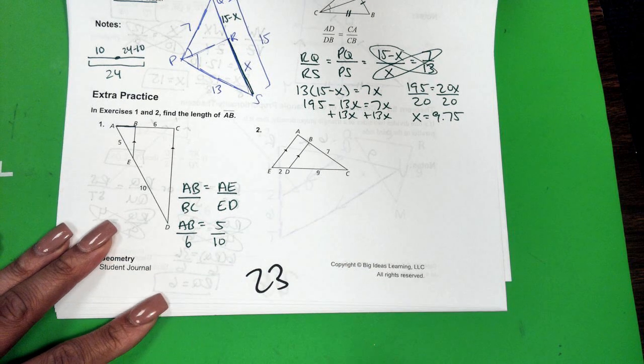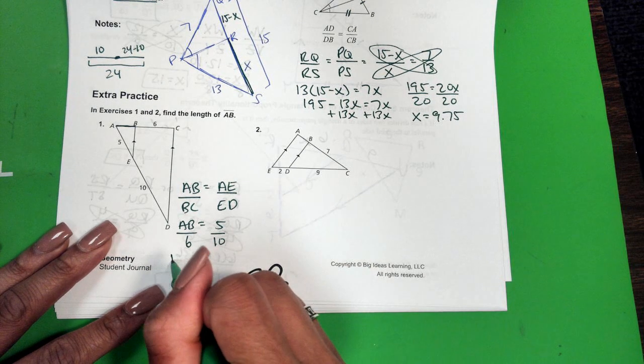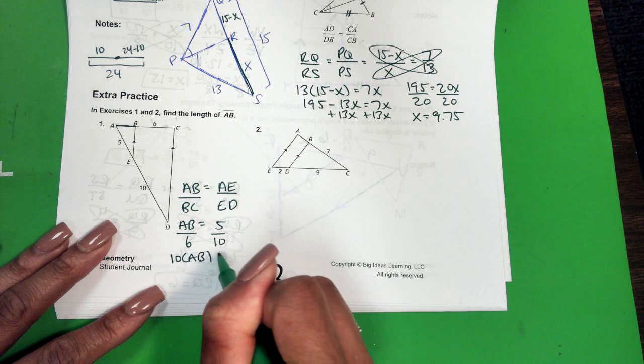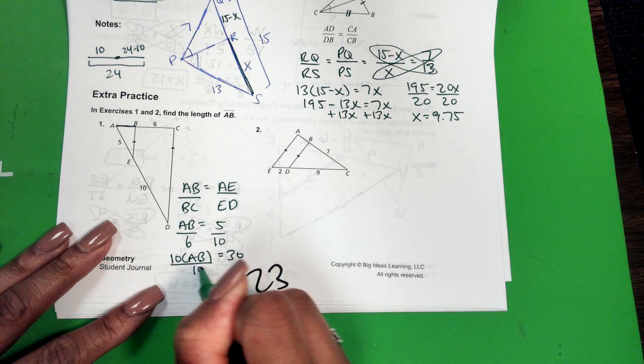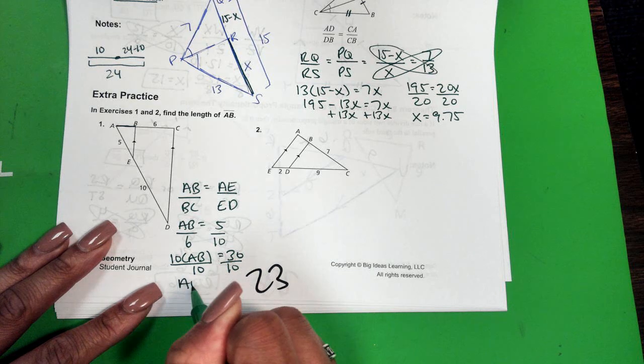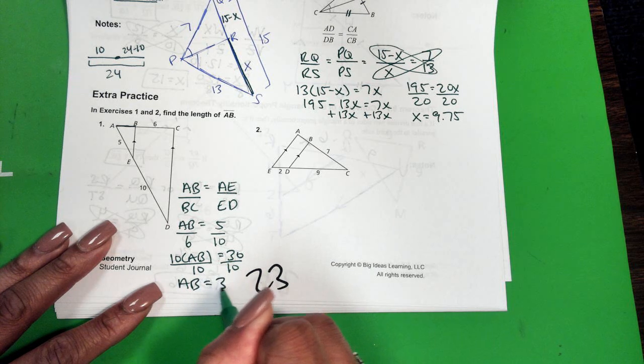Okay, so I've set up my proportion. I'm going to cross multiply. So I have 10 times AB equal to 30. I'm going to divide by 10. AB is 3.